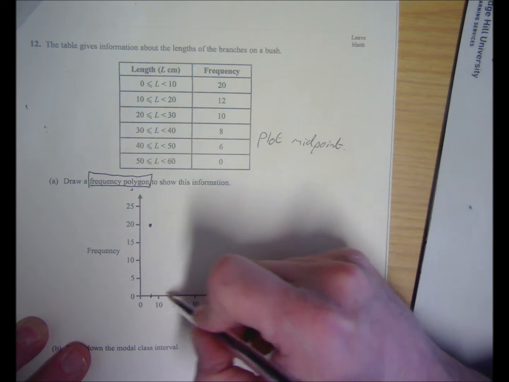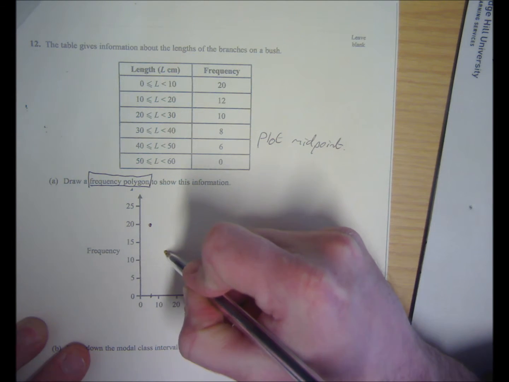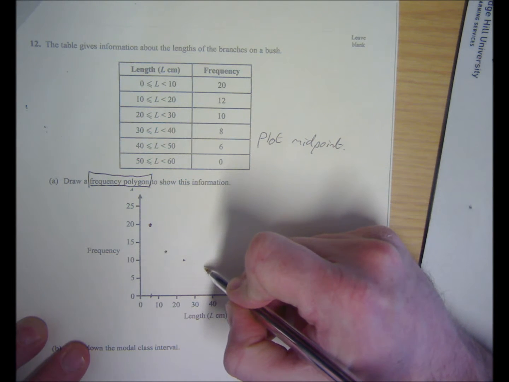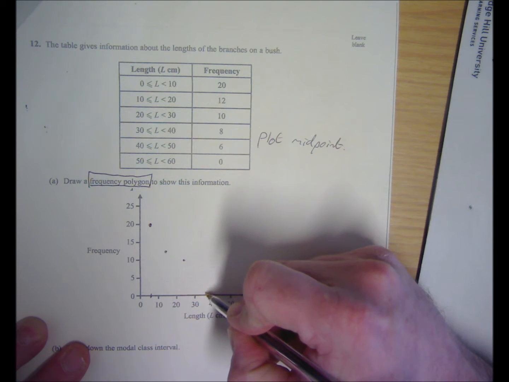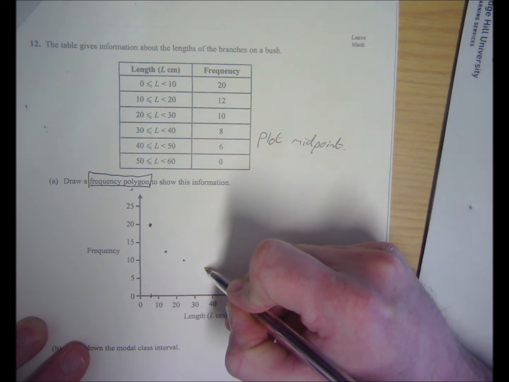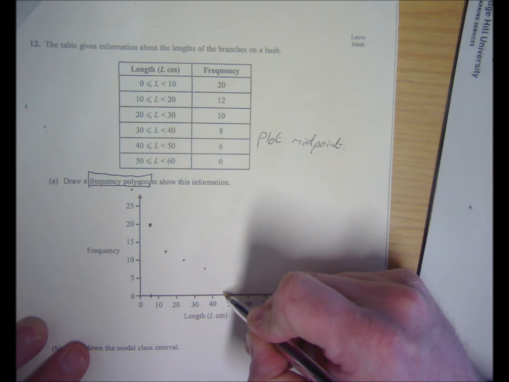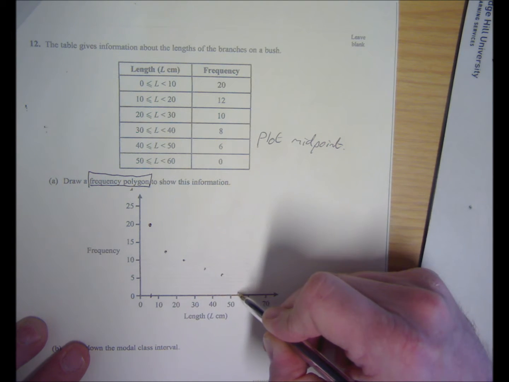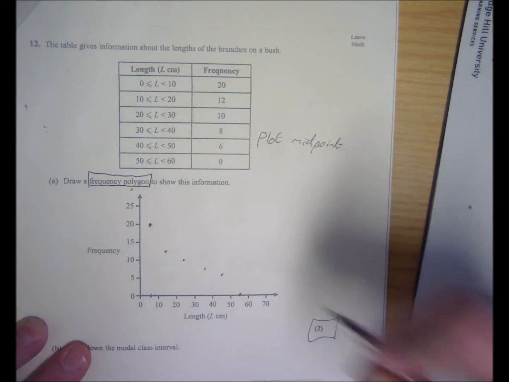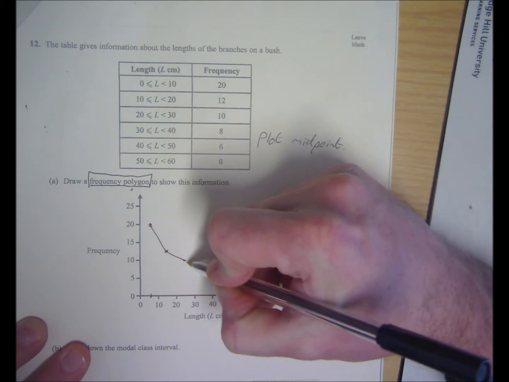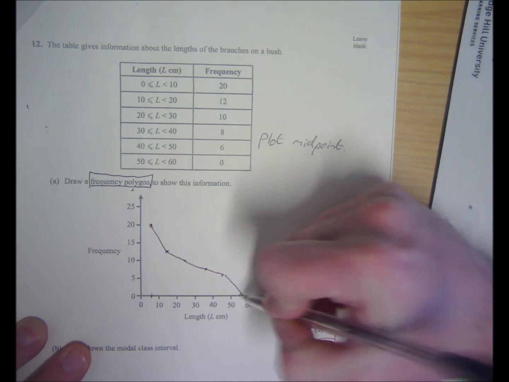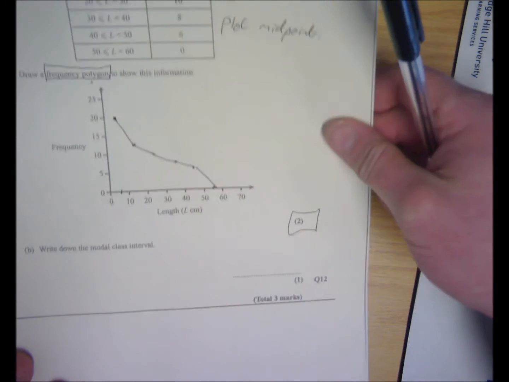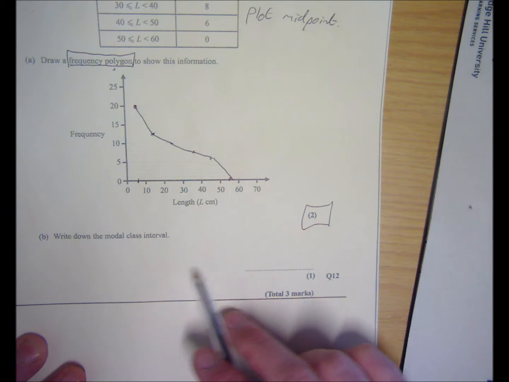10 to 20 is 12, 20 to 30 is 10, 30 to 40, I'm going to plot that halfway between the two, 35, I'm going to go up 8. 40 to 50 is 6, I'm going to plot that at 45, and 50 to 60 is 0, so that's in the middle. And then you join them up with a straight line, and that is 2 marks for a frequency polygon.